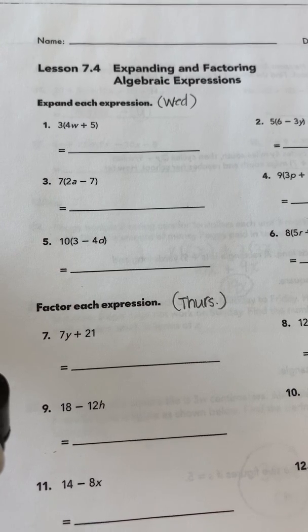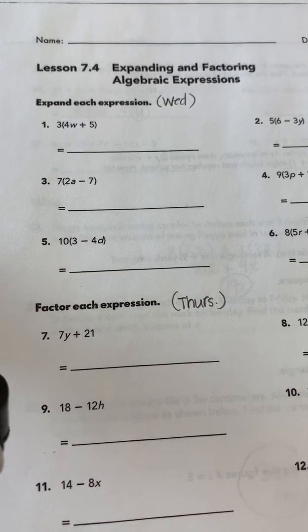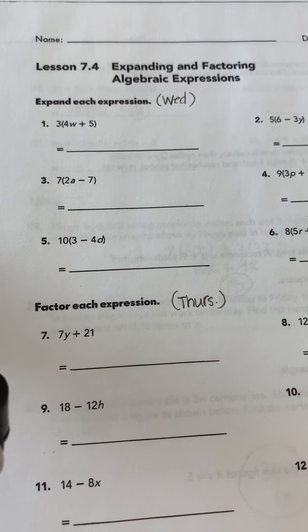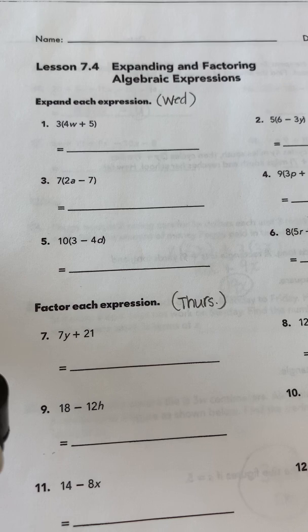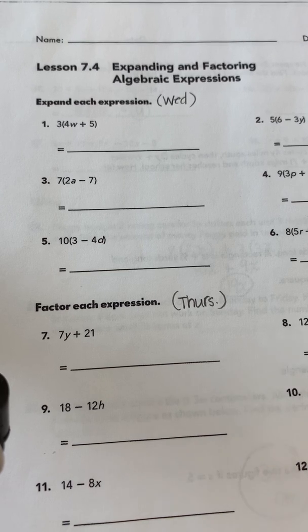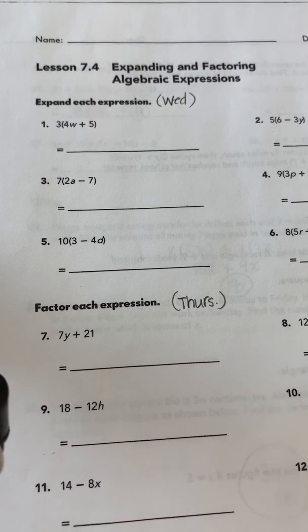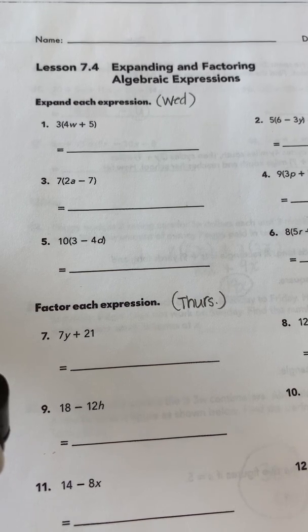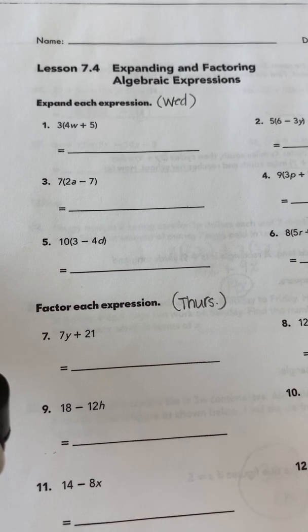Hello, sixth grade. Today we are working on part of lesson 7.4, expanding and factoring algebraic expressions. Today we are going to work on expanding the expressions, and then tomorrow we'll work on factoring. So please get your workbooks. We are starting on page 77. Do that now.